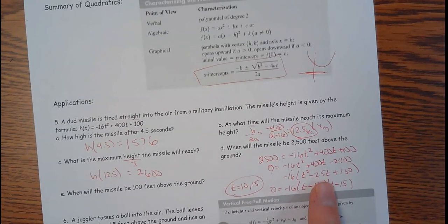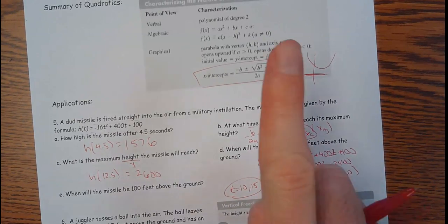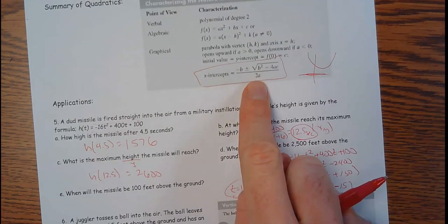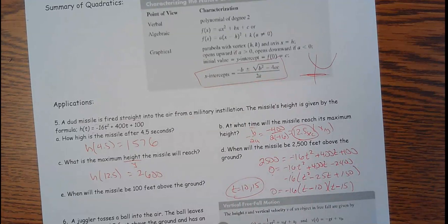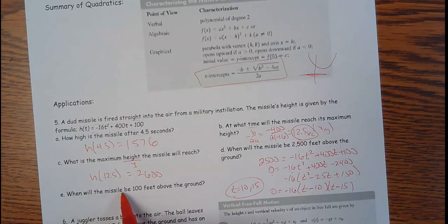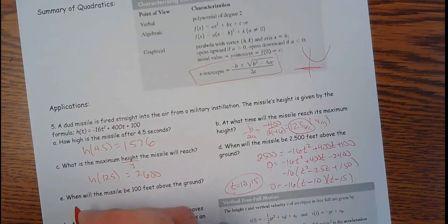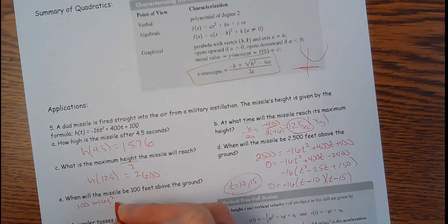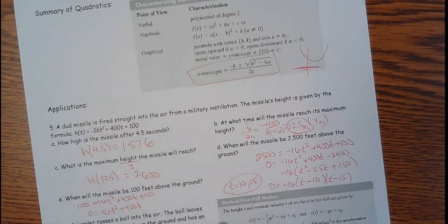Now, if you started factoring and you got stuck or it just didn't factor nicely, you could do the quadratic formula, or you could put it in the calculator and look for the x-intercepts. When will the missile be 100 feet off the ground? So I'm going to set this equal to 100. And when I bring the 100 over, this would be 0 equals negative 16t squared plus 400t plus 0.